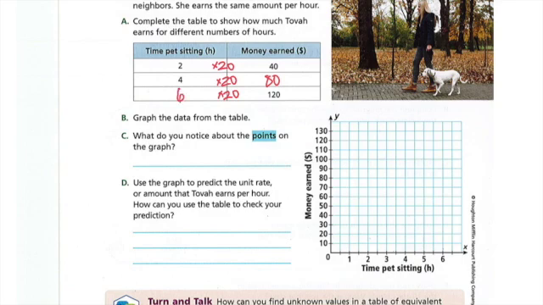All right, and then when they want us to graph it, so what that means is they show hours and money. So we'll do 2 hours is $20. 4 hours is $80. And 6 hours is $120. What do you notice about the points on those graphs? They're in a straight line. Do you guys see that? And they're just going up straight.